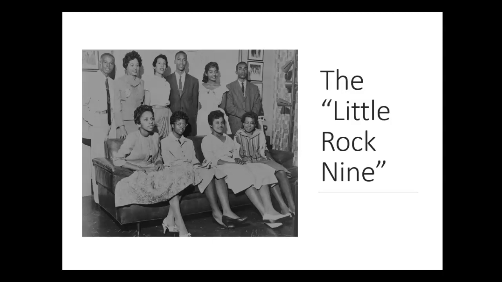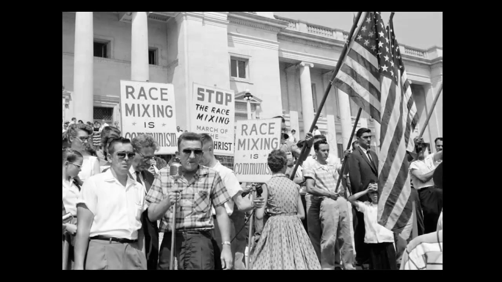Warned by the Little Rock Board of Education not to attend the first day of school, the nine African-American students arrived on the second day, accompanied by a small interracial group of ministers. They encountered a large white mob in front of the school who began shouting, throwing stones, and threatening to kill the students.